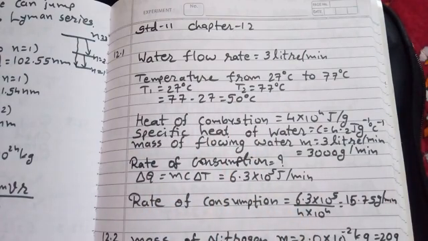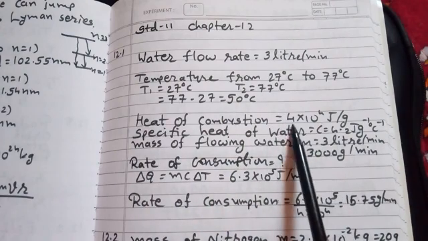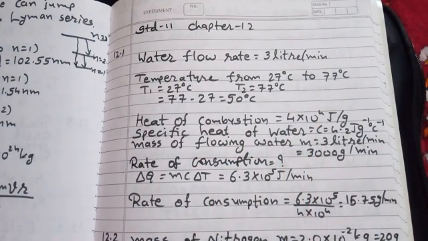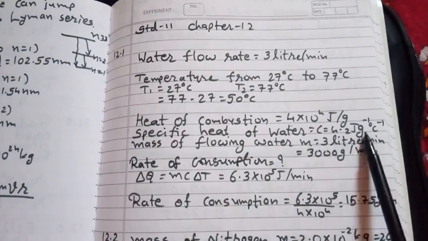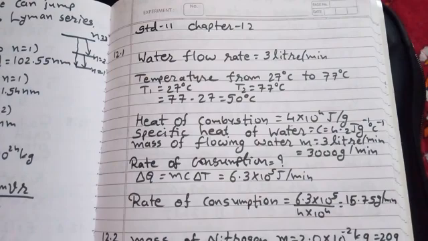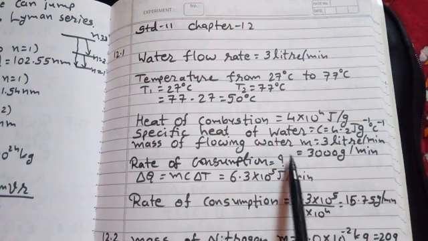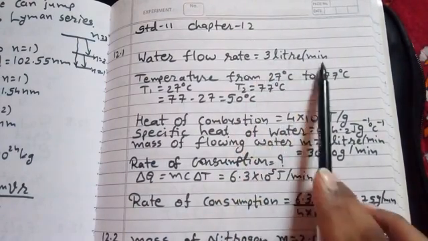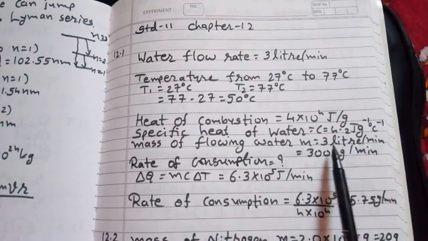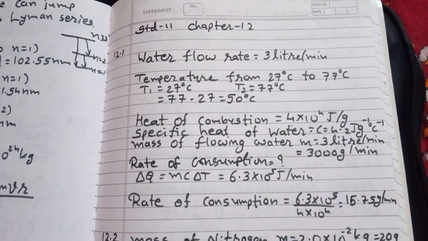Now heat of combustion for this particular material is 4 into 10 raised to 4 joule per gram. Specific heat of water, which is always fixed, 4.2 joule gram inverse degree Celsius inverse. Mass of flowing water, that we know, 3 liter per minute. Now liter in gram is 1000. 1 liter is equal to 1000 gram. So 3000 gram per minute.